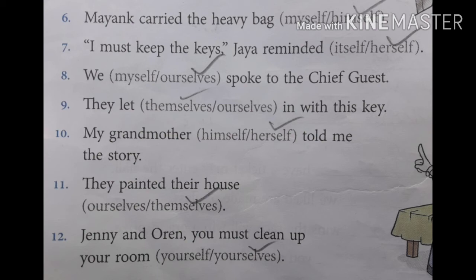Number 11, they painted their house, ourselves, themselves. So here we will use the pronoun themselves. Always with they we will use the pronoun them. 12, Jenny and Oren, you must clean up your room, yourself, yourselves. So here two people are there, so you will use the pronoun yourselves. Now check your answers whether you have done it correctly. If you have done it wrong, then correct it.